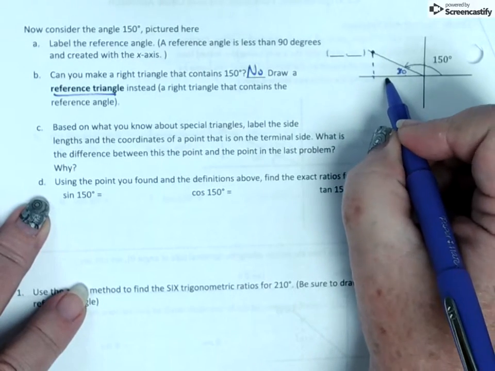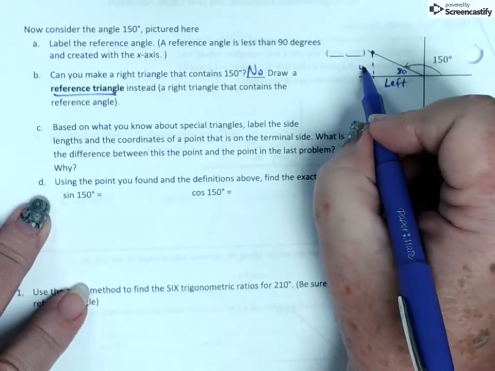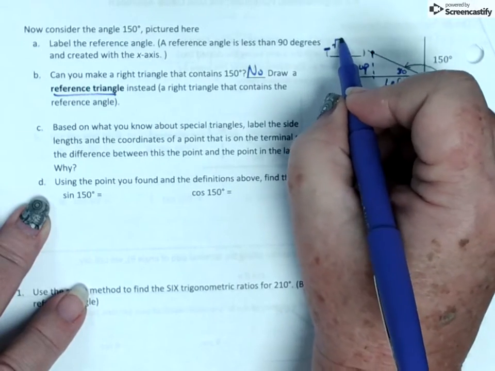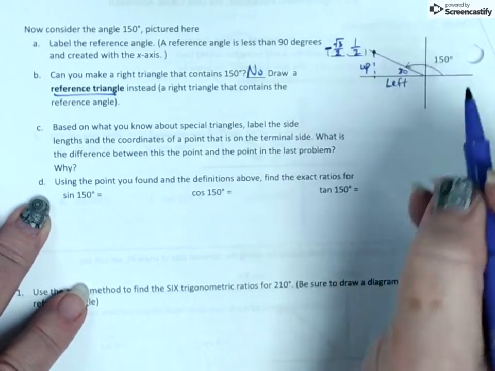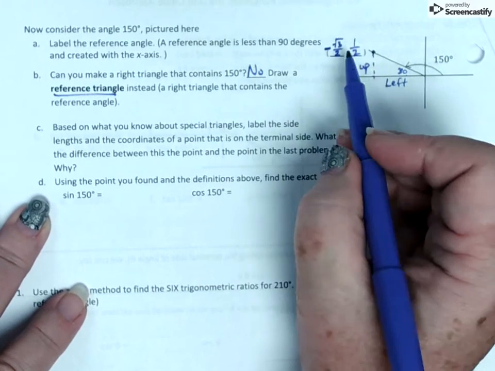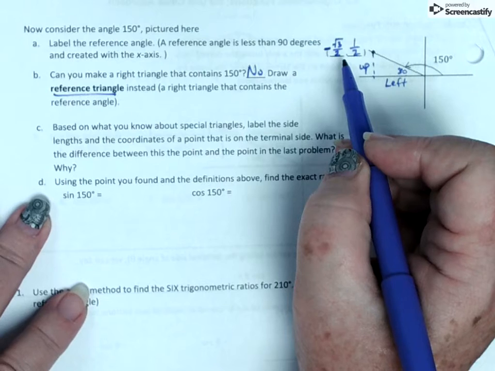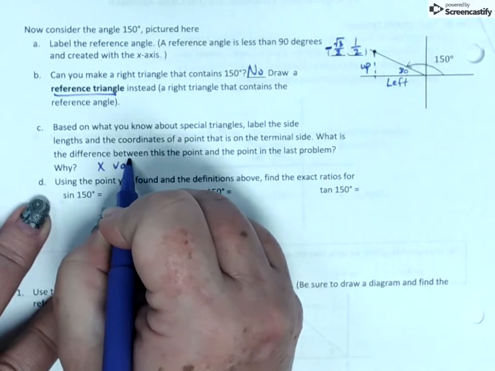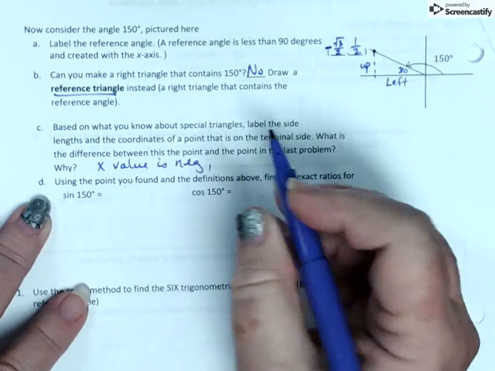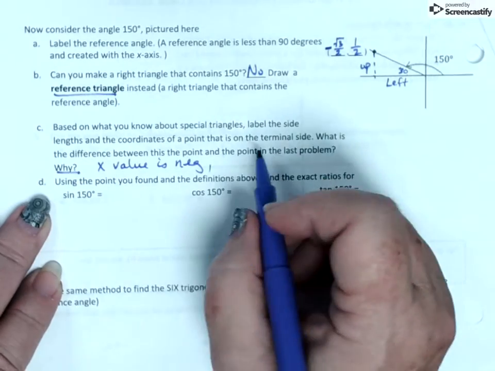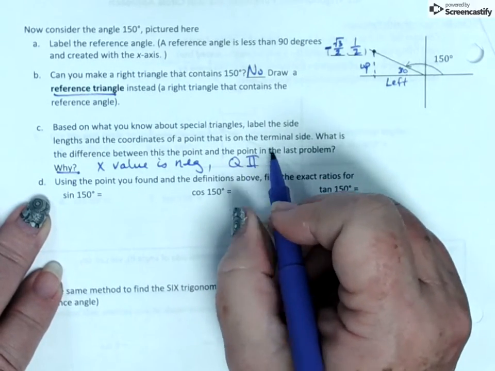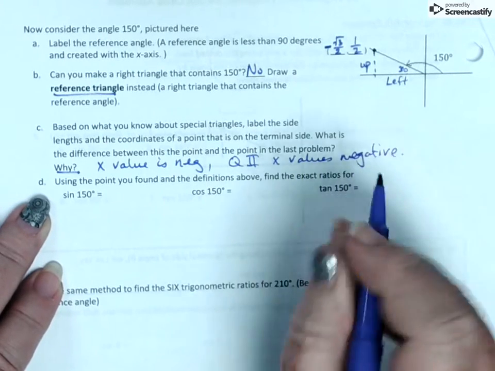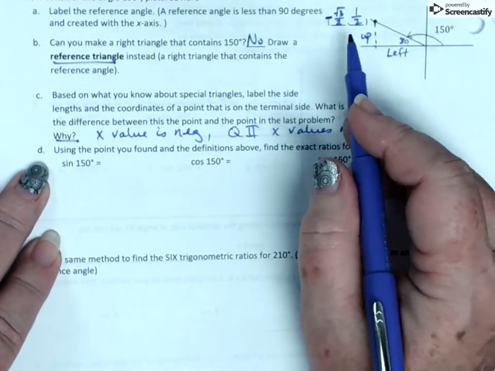Now the difference is this one is left and up. So the values were negative because x is negative to the left, root 3 over 2, and positive 1/2. Now when you look at that, how is this value different from the 30-degree angle? Well, the only difference is the x value is negative because it's in quadrant 2, x values are negative. But everything else is the same.